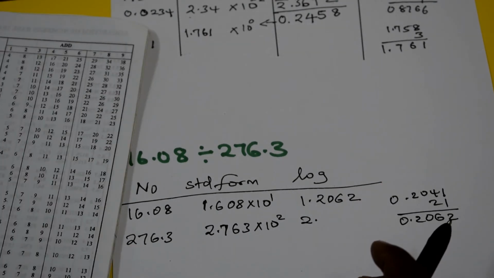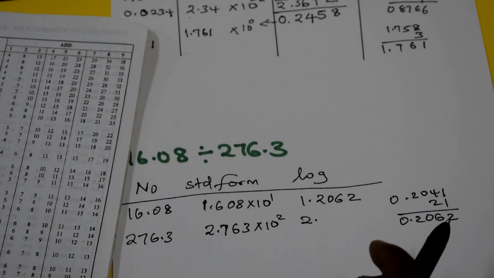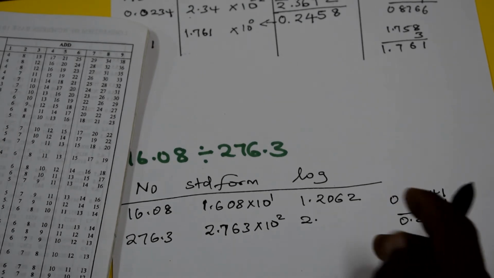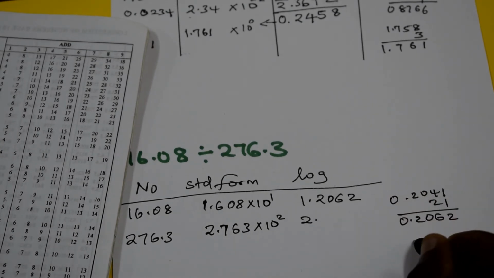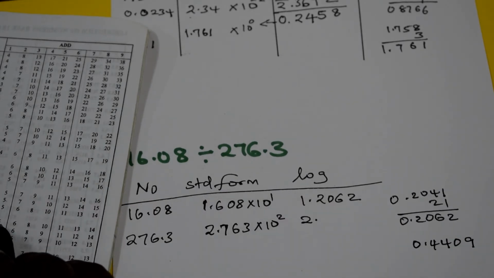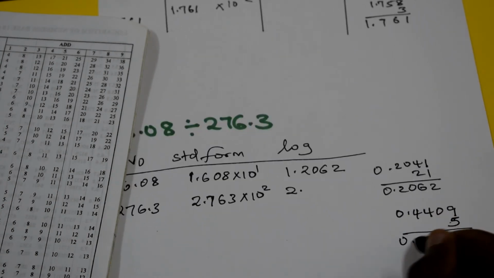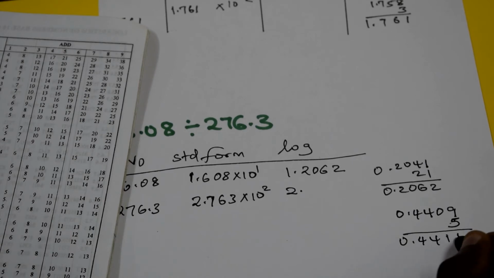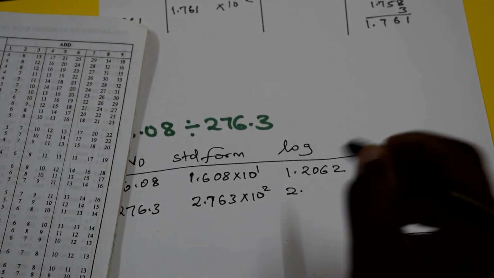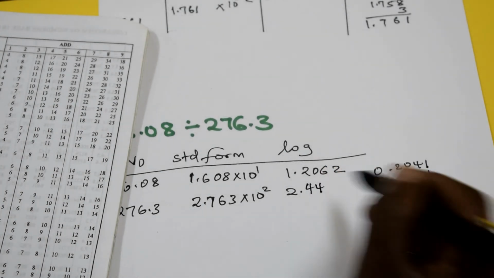Then we have 276.3. So 2.76 will give us 0.4409, and at 3 we are having 5. So we add 5, we get 0.4414. Then we have 2.4414.